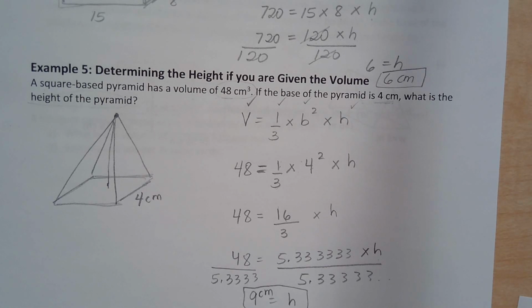Okay. Divide by 16, 4 squared. Oh, divided by 4 squared. Yeah. See. Okay. Awesome. That's great.